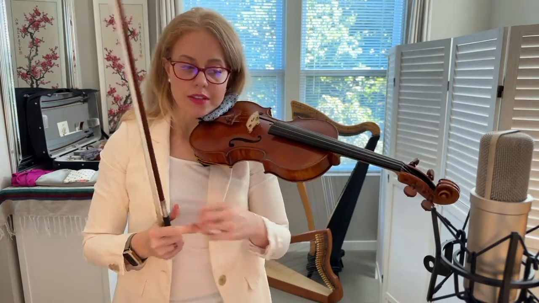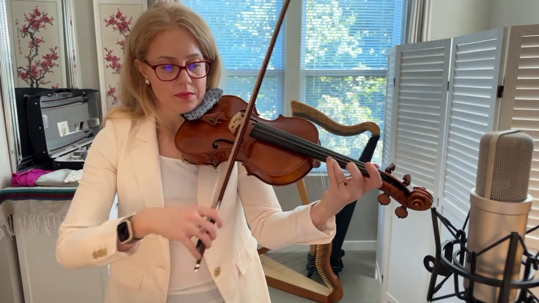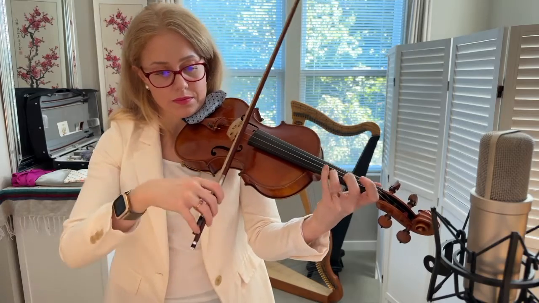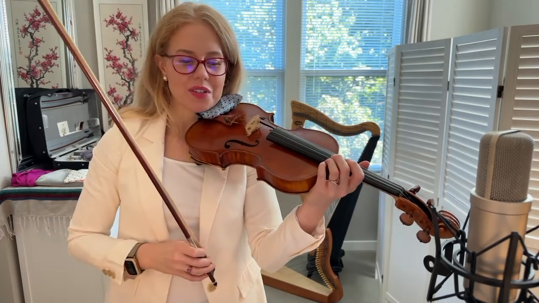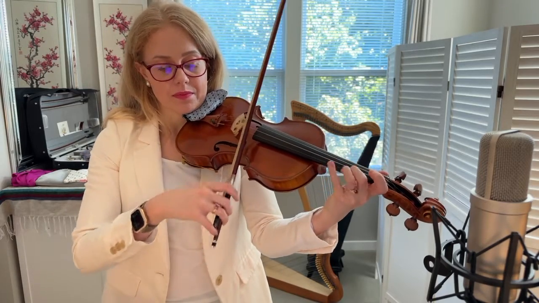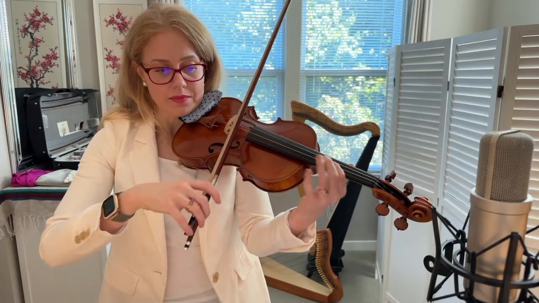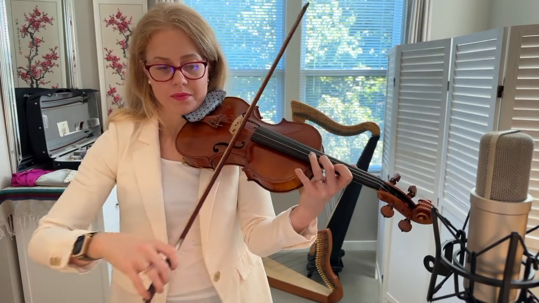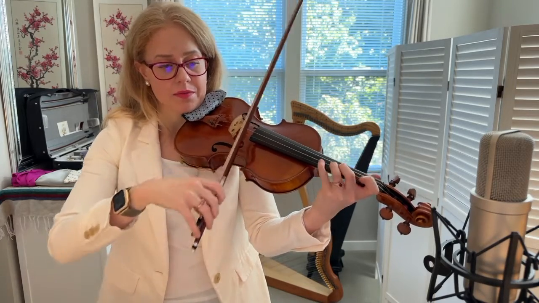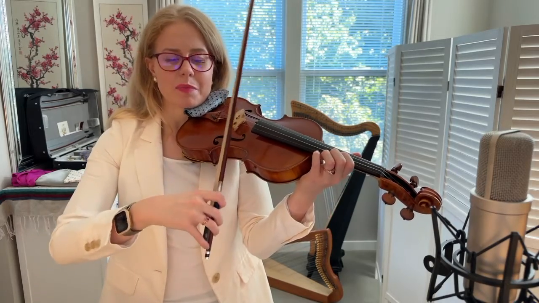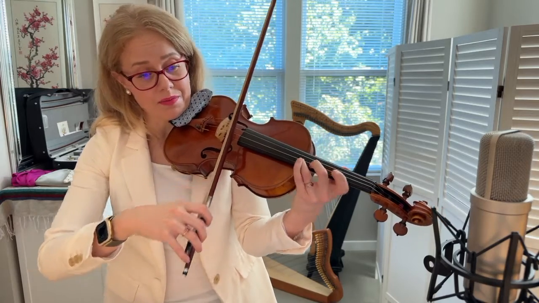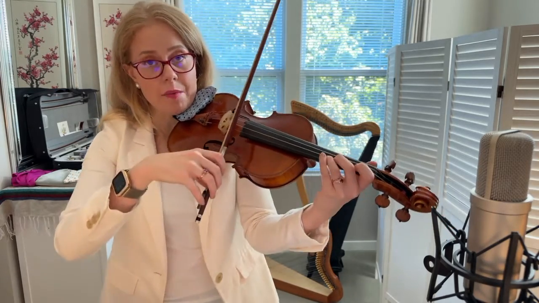So you don't have to do that. This is how it's written. It works in first position, but if you can do it in third, it's a good opportunity to practice shifting. And then it keeps that on one string instead of, which has all of that string crossing there. On one string it sounds better. So you can just stay there and then come back down.